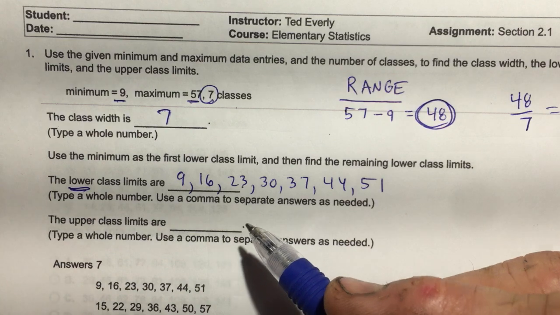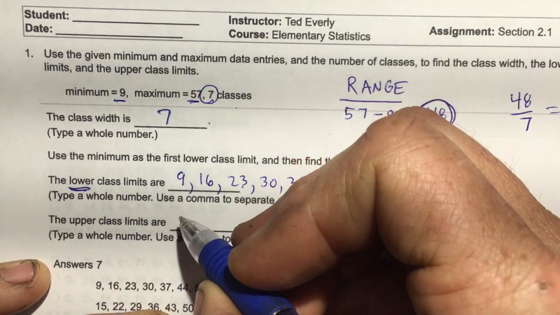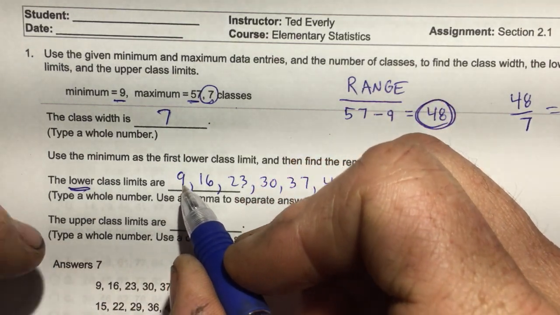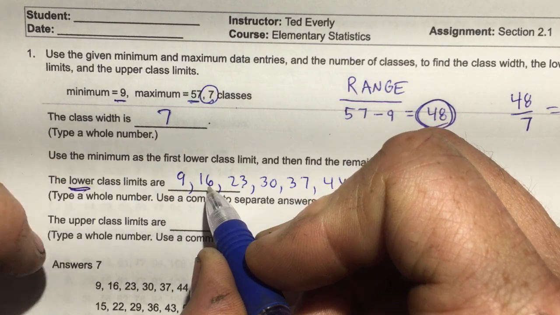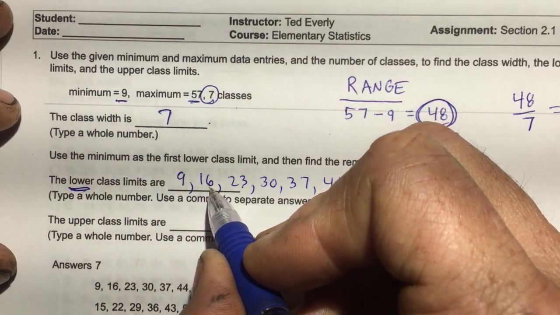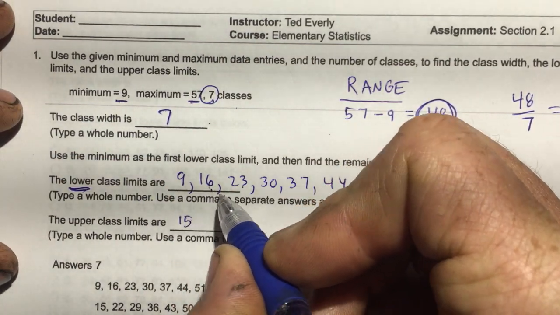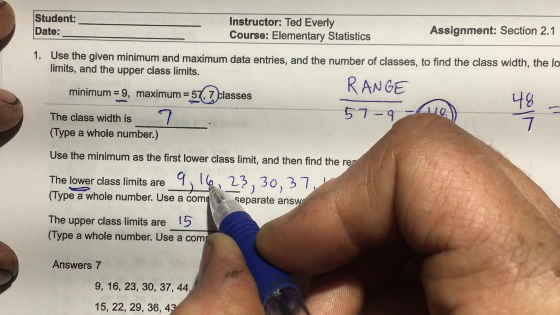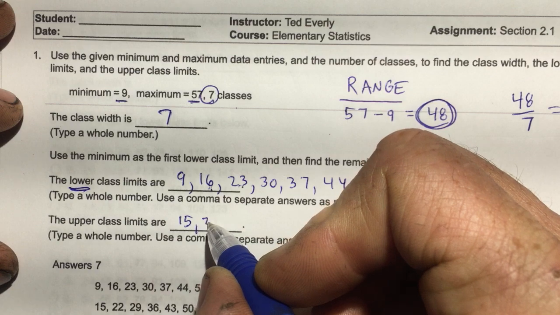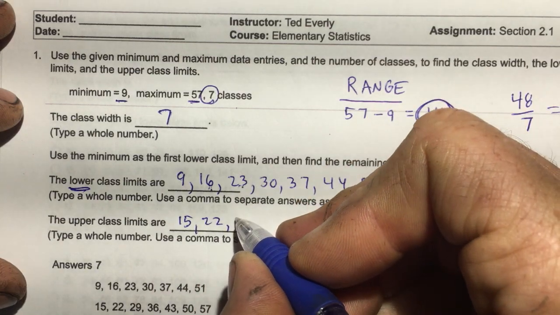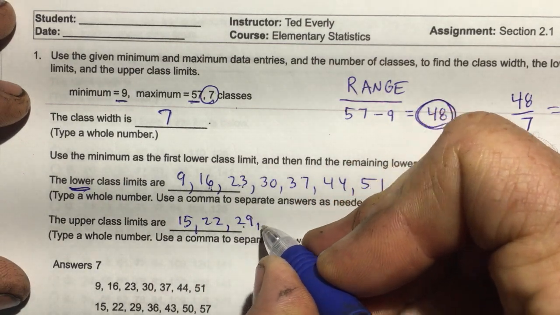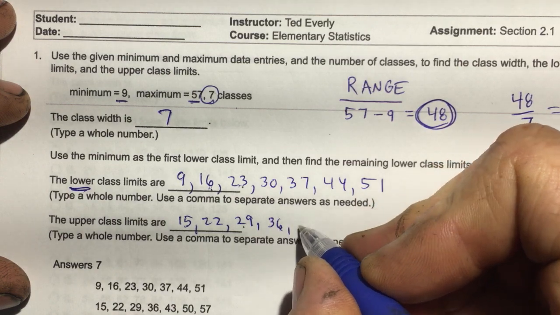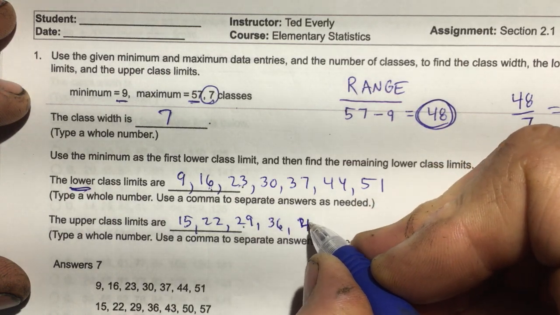Okay, the upper ones. Since this is 16, that means I'm going to have 15 before that one. See my lower, and then there's my upper, and then there's the lower, and then my upper would be 22. And then I'm going to have 29, and then 36, and then 43.